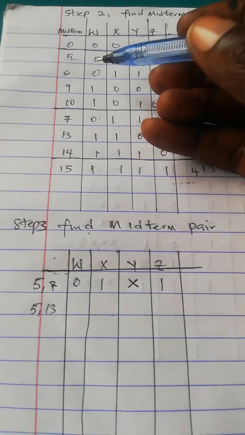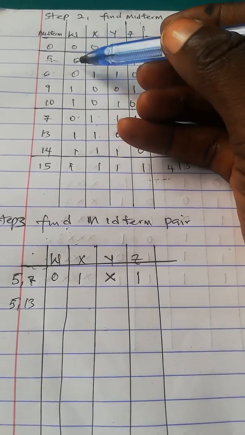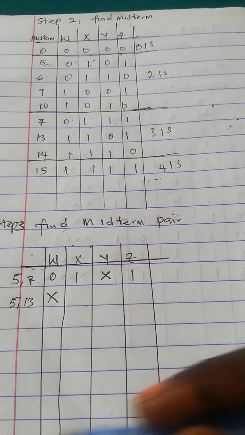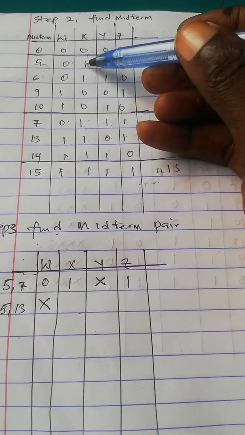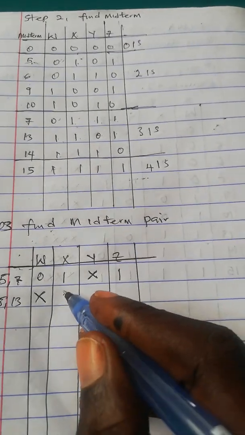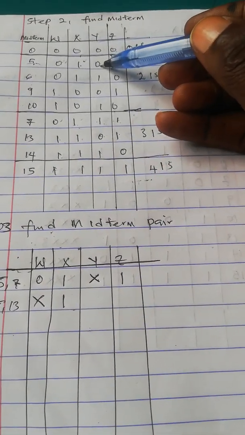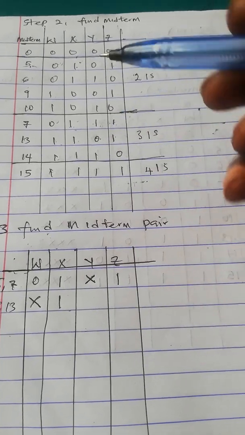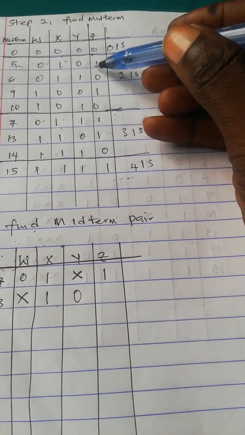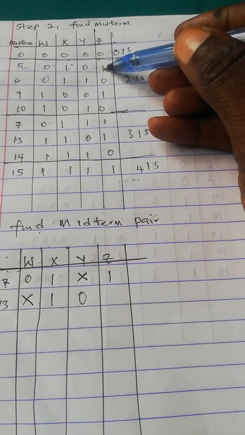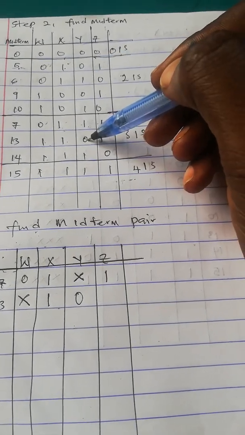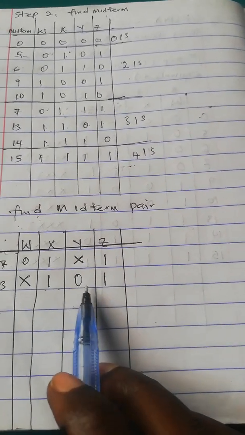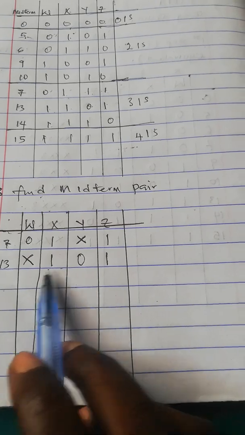Now the first one in their column is what? 0 1. That's bad. You cancel it out. Let's check the next one. 1 1. Okay, good. The next one is 0 0. Good. Now the next one is 1 1. Okay, 0 0 again. Okay, 1 1. Yeah, they have three things common together. That means they can be paired.